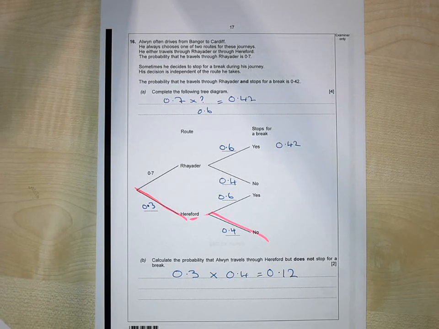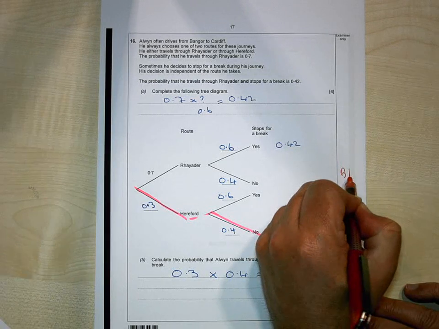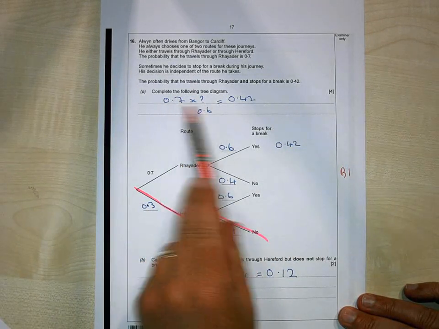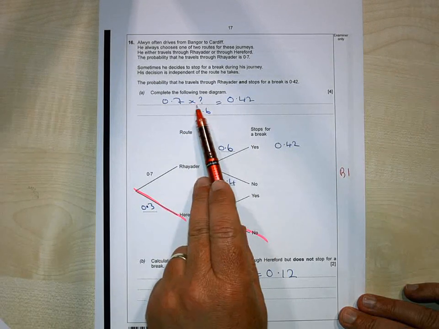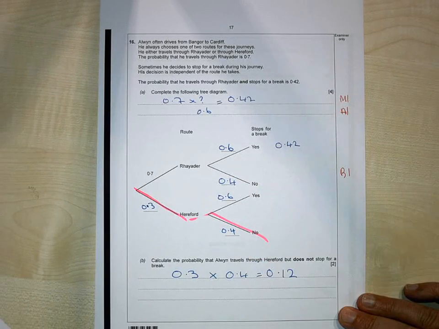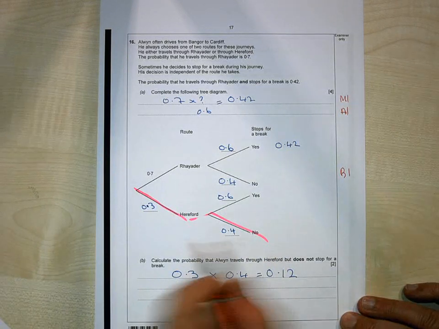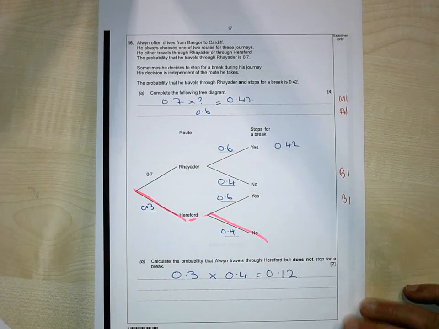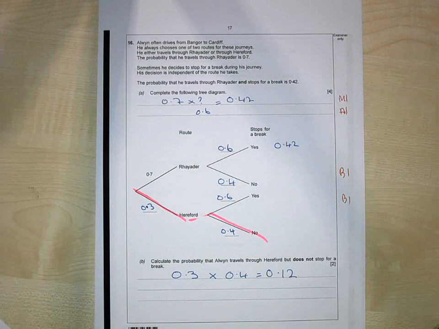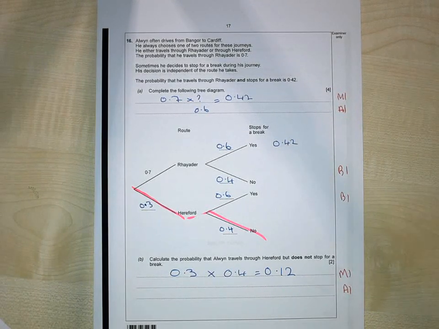So, marks for that. There's 1 mark for the 0.3 there. There's a method mark for you recognizing 0.7 times something equals that. And an answer mark for 0.6. And then a final mark for finishing off all the gaps on your diagram. And then a method mark for 0.3 times 0.4. And an answer mark for 0.12.